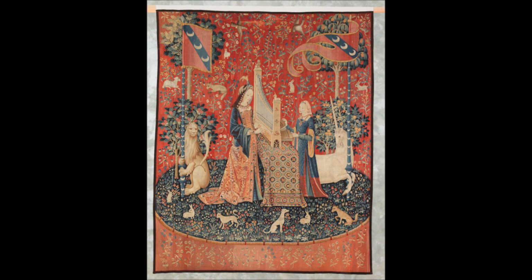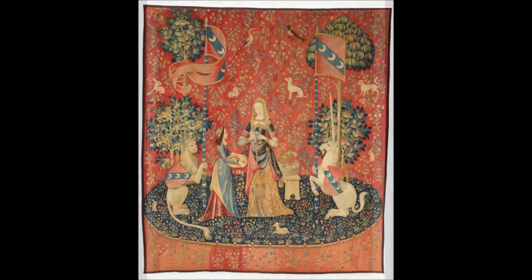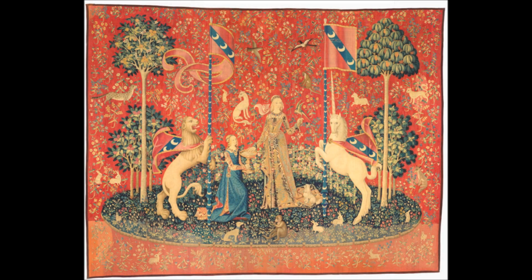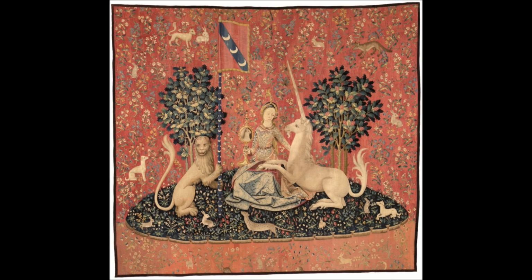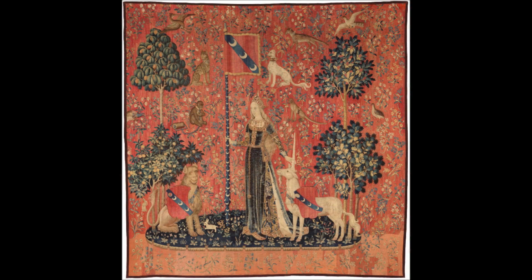To begin with, let's have a look at the tapestries. There are 6 of them, and each one represents a different scene with a woman and a unicorn standing on what seems to be a floating island on a heavily decorated background saturated with flowers, plants, and animals.